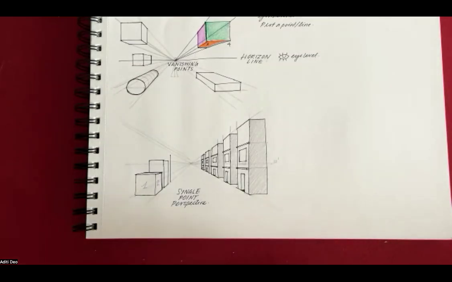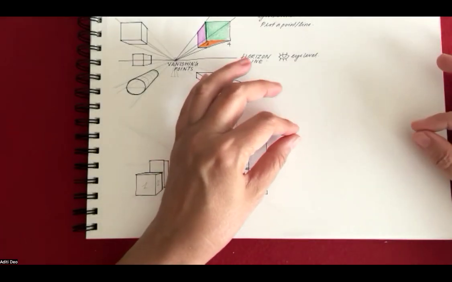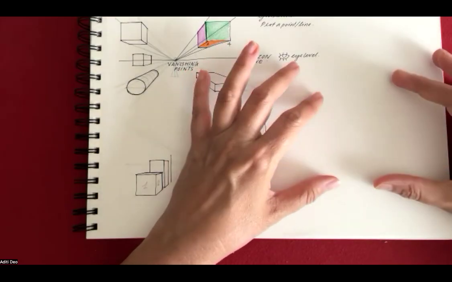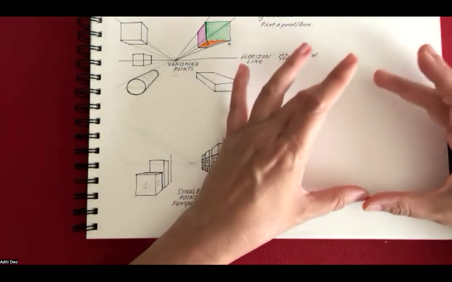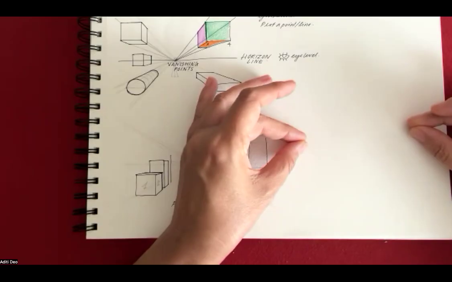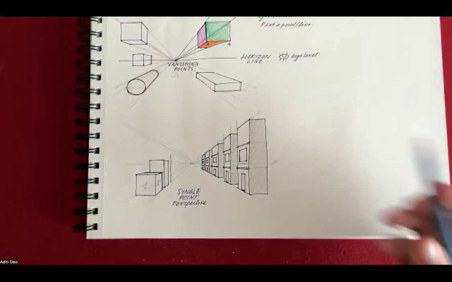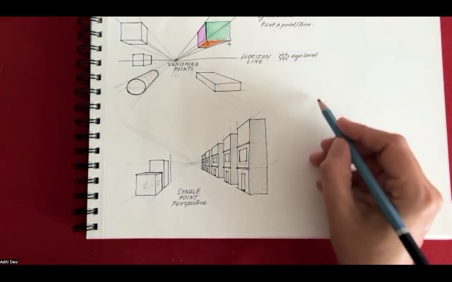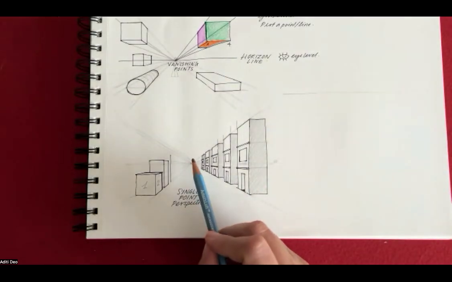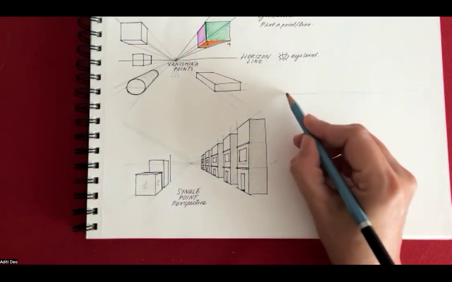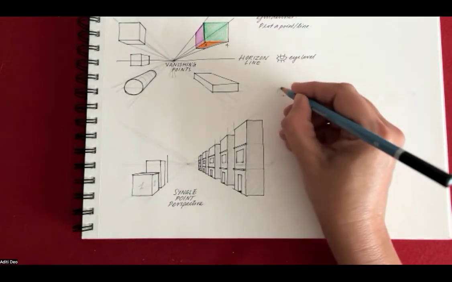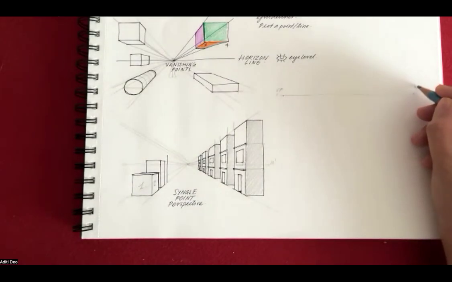So, two-point perspectives are drawings in which there are two vanishing points, and the object that you are seeing is governed by two sets of perspective lines. So, let's just try to draw this objectively. Let's say this is our horizon line. Like we had a vanishing point right in the center, this time we are going to put vanishing points on two sides. So we have vanishing point 1 and vanishing point 2.